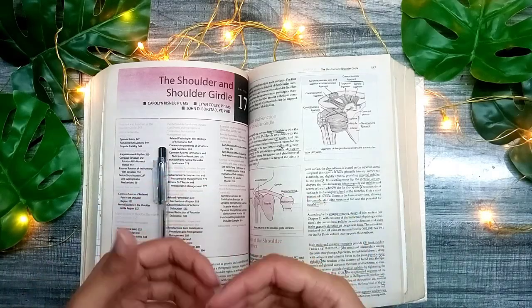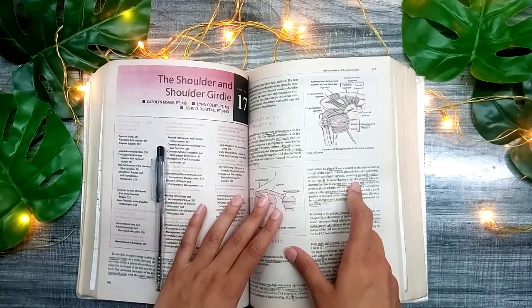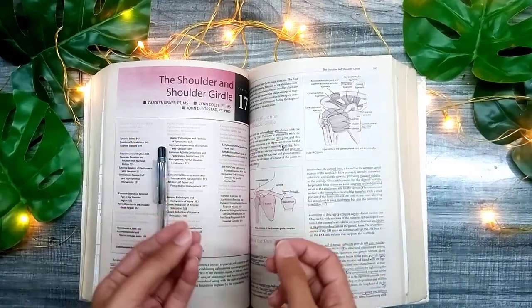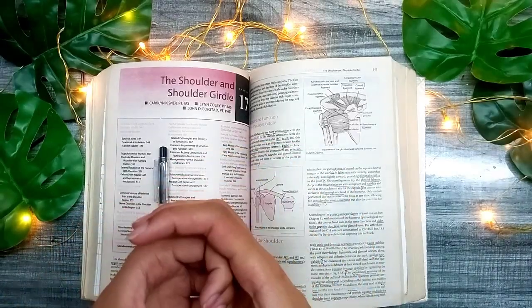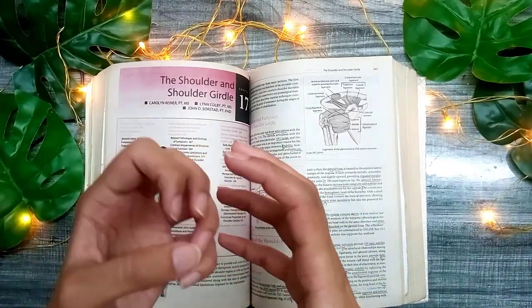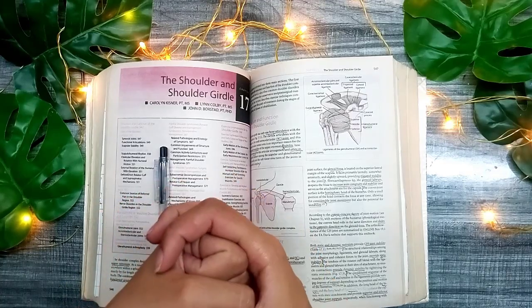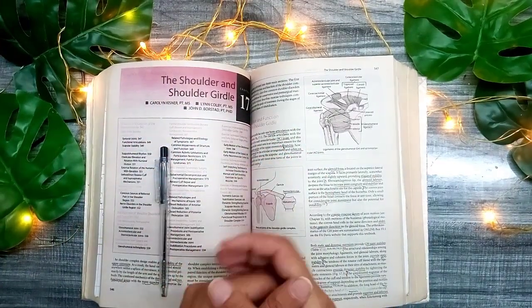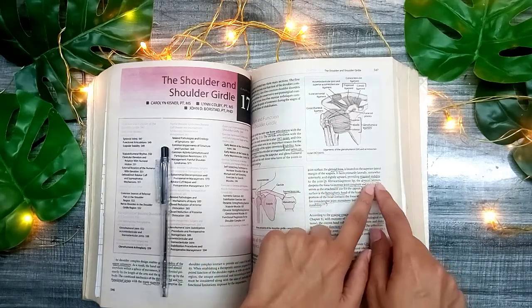So in order to increase the stability, there is a fibrocartilaginous lip, which means a band of fibrous tissue, and basically this is to deepen the fossa so that the congruity, which is the increased surface area of the joint, can be achieved and thereby the stability can be increased. This fibrocartilaginous lip is referred to as the glenoid labrum.